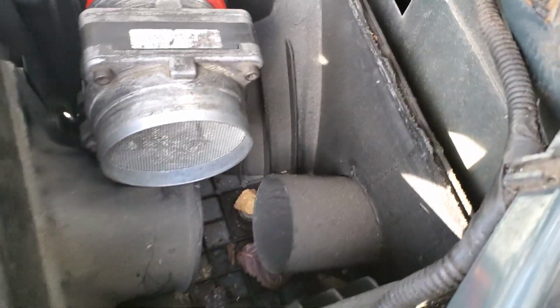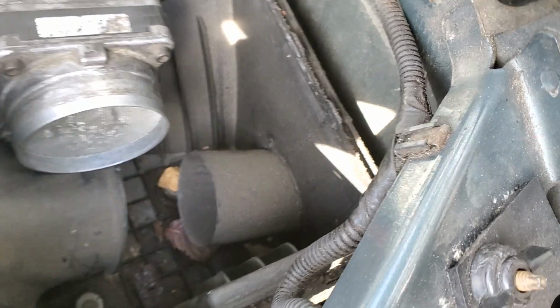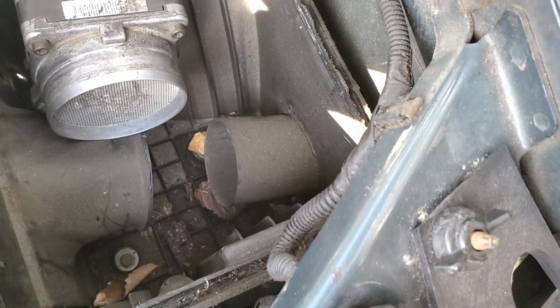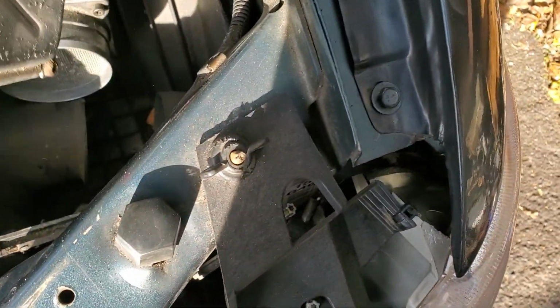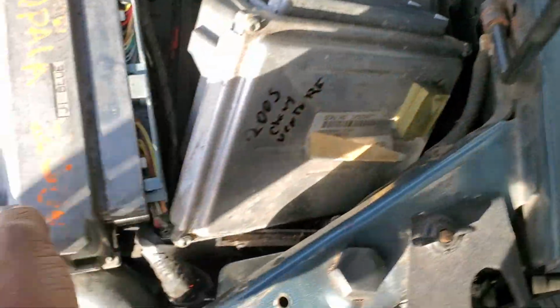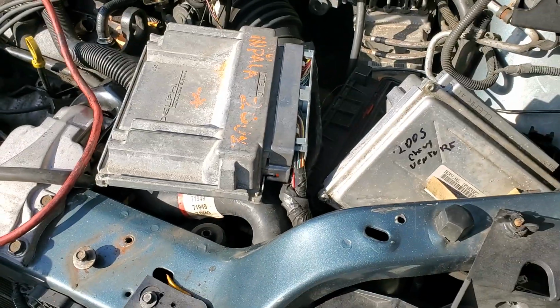The computer sits here to be cooled down when the air comes through the air filter. Before it goes through the air filter to the engine, it passes through the engine computer and cools it down. This is the engine computer. For some reason, I'm not sure, but they need to replace it.